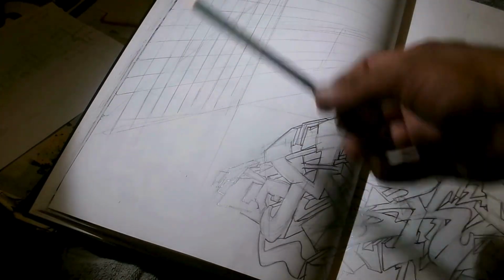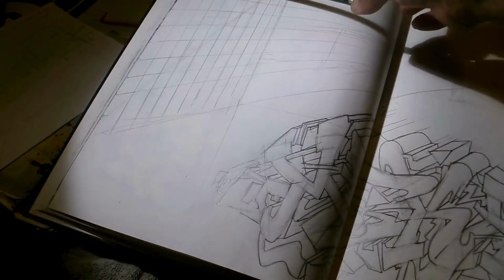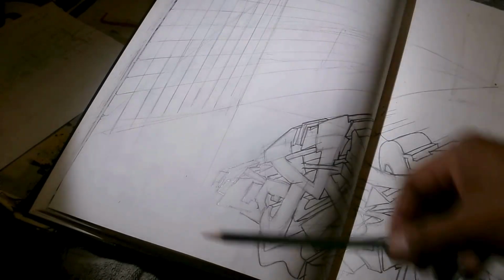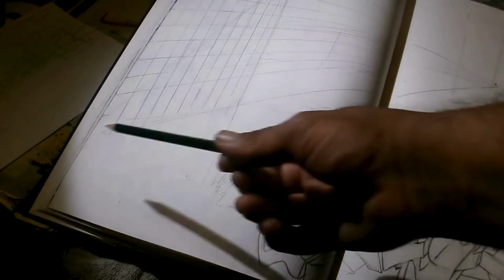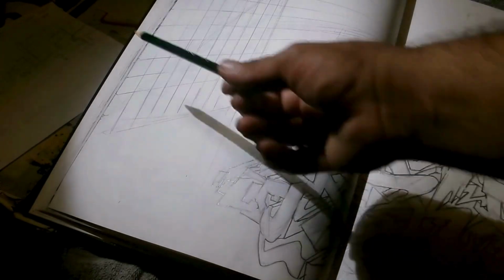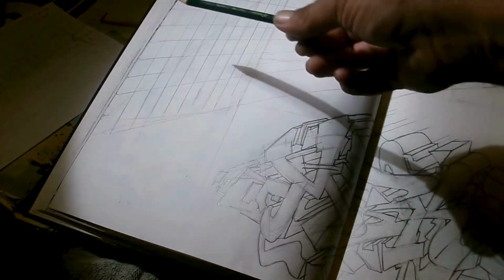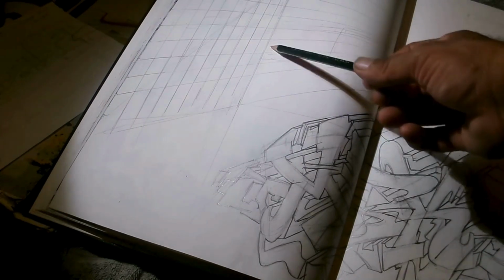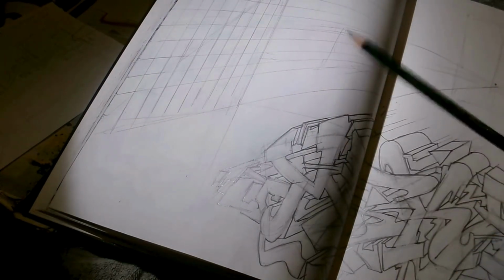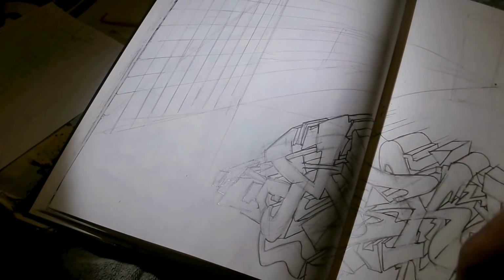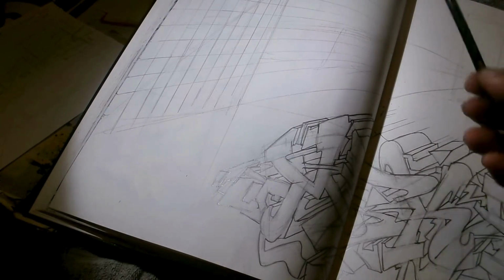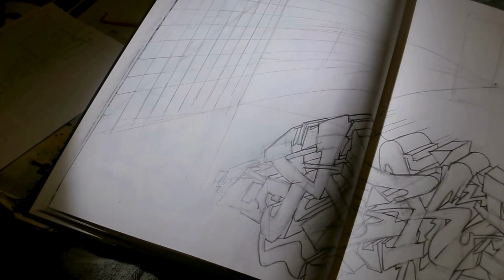Now the purpose for that, once I make the connection with these lines over here, what happens automatically, based on this perspective, is anything in the front is going to become bigger, and once we go into the background, all the windows become smaller. So I'm going to work a little bit on the buildings, and then we take it from there.